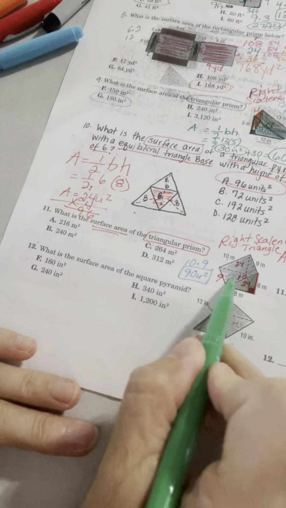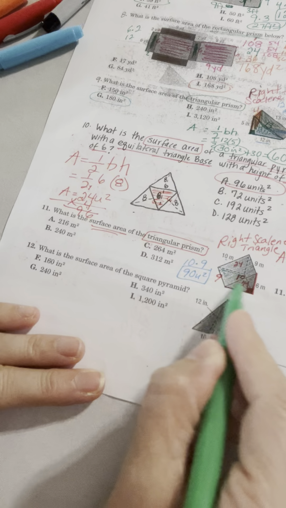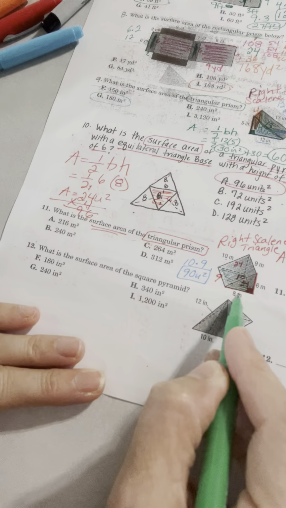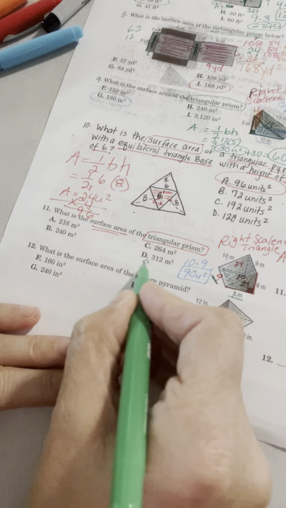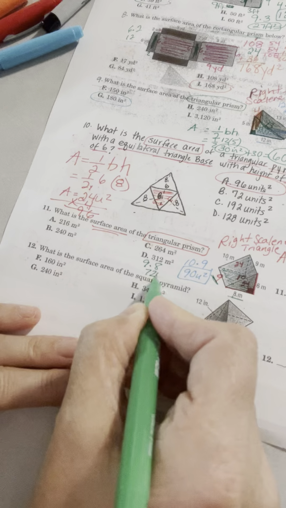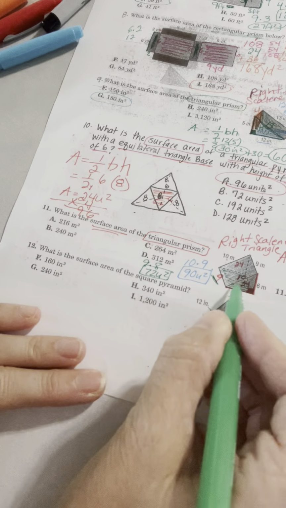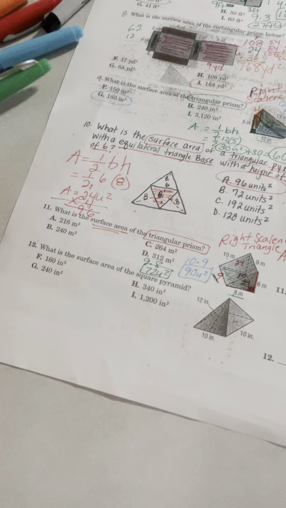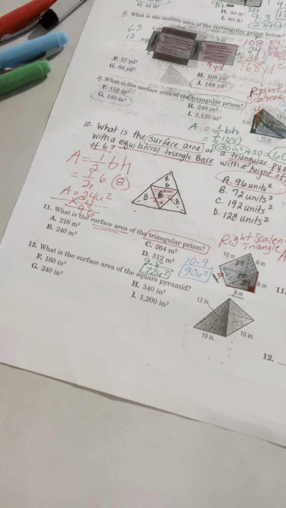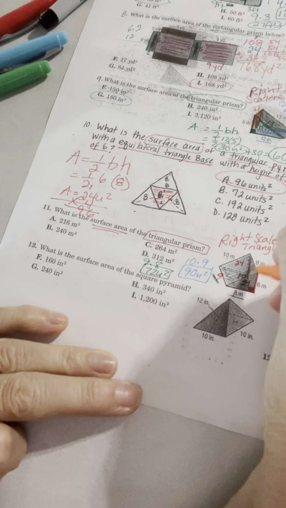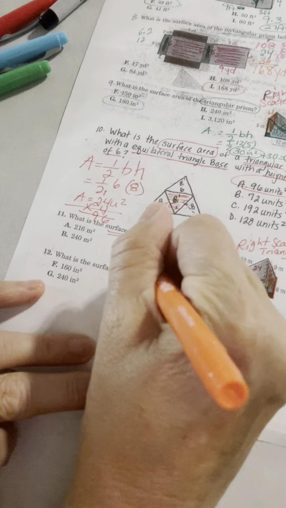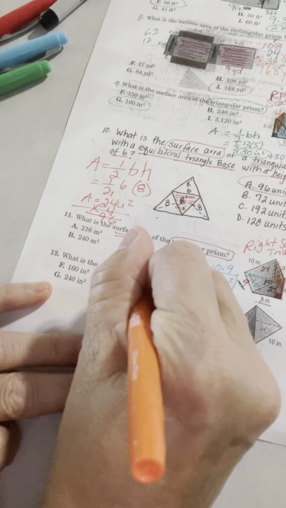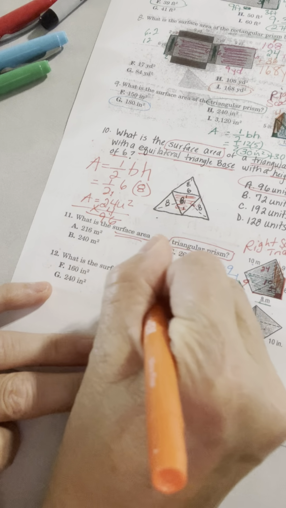And let's look at the one on the bottom. That's 8 by 9, and 9 times 8 is 72 square units for the rectangle on the bottom. And now let's do the one on the back side. That's 9 times 6, so 9 times 6, that one's 54.